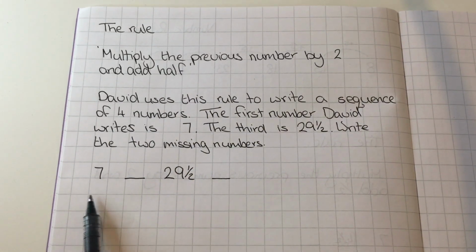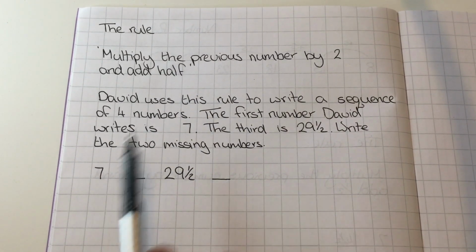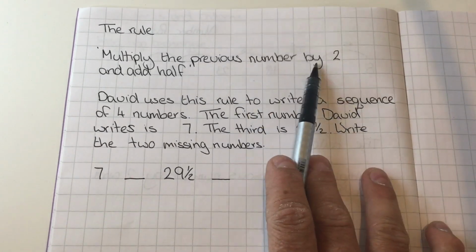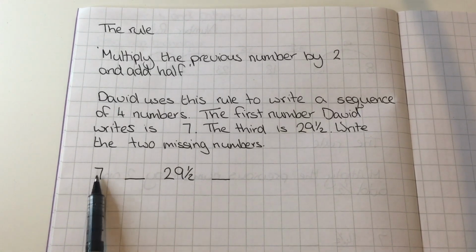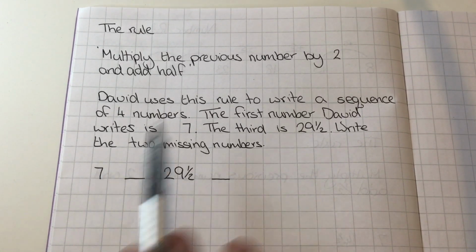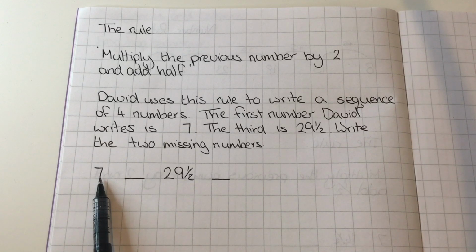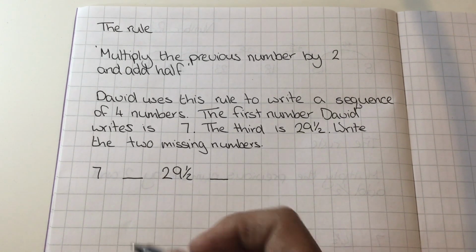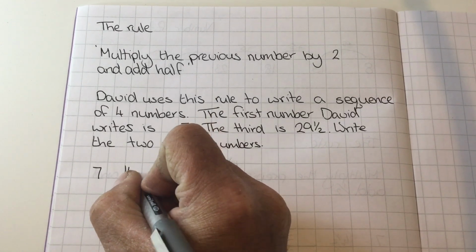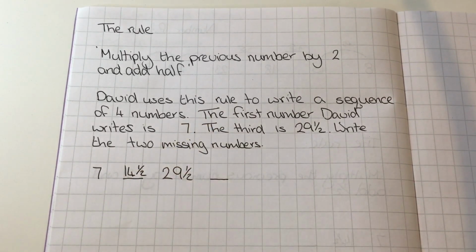So let's do that. Let's start here. And it says that we've got to multiply the previous number. So if we're looking for this blank, the previous number is the 7. It says to multiply that by 2. Now 7 times 2 is 14. And then add a half. Your first missing number is 14 and a half.